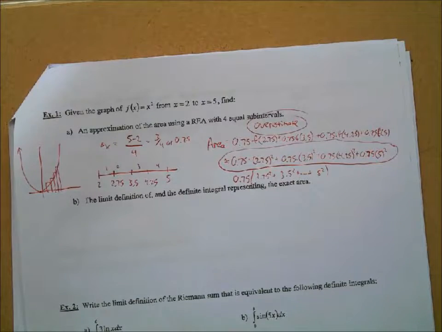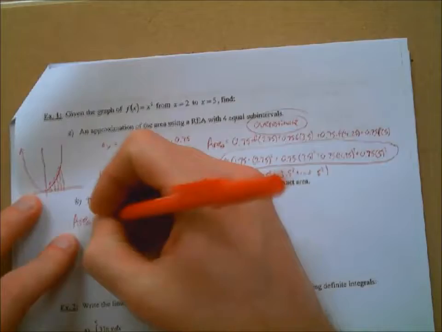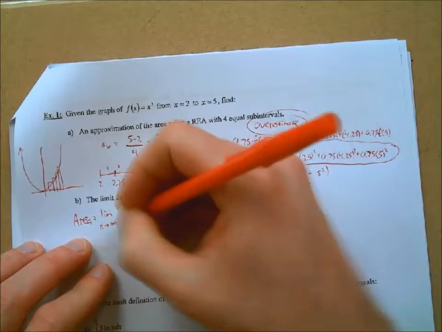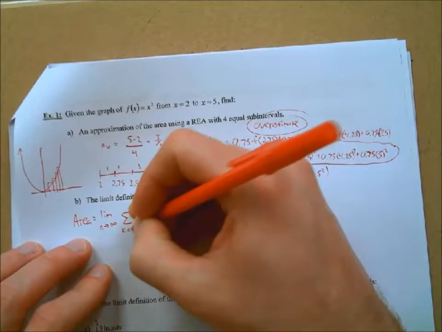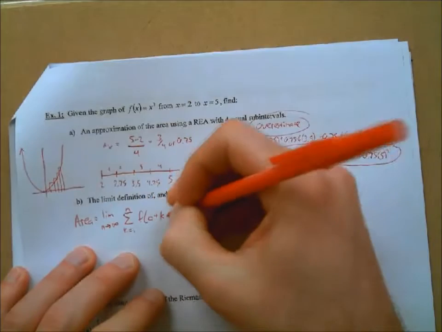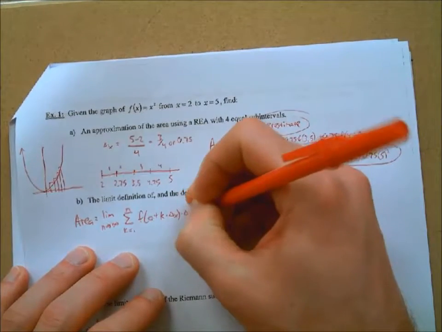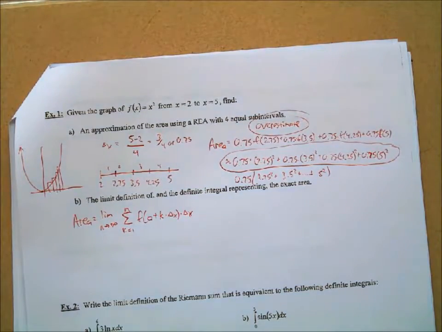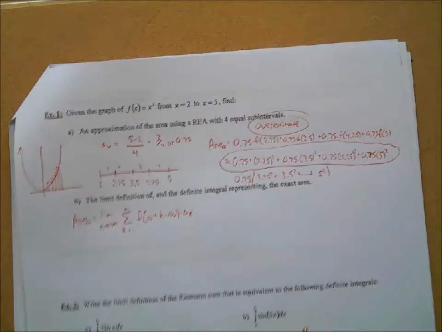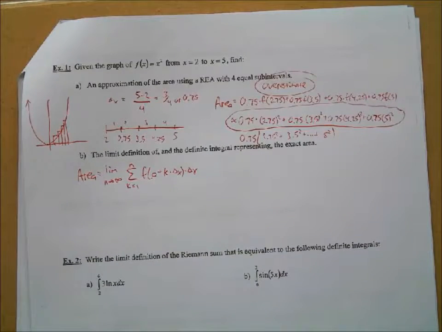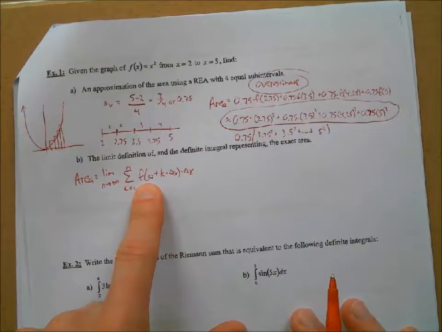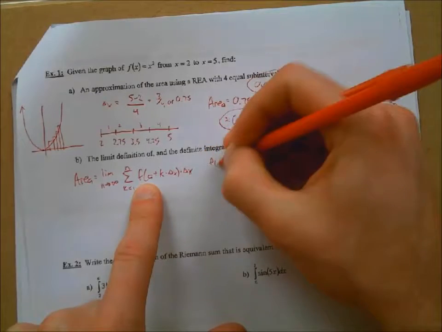Okay, so we'll go back to our little setup that we came up with, right? The area for the limit definition is the limit as n approaches infinity of the sum, k equals 1 to n, of f of a plus k times delta x, times delta x. Okay, and we just want to fill in some of these values for this specific scenario. So for example, let me ask you an easy question. What is f in this scenario? It's x squared, yes. We can just say f of x is x squared.